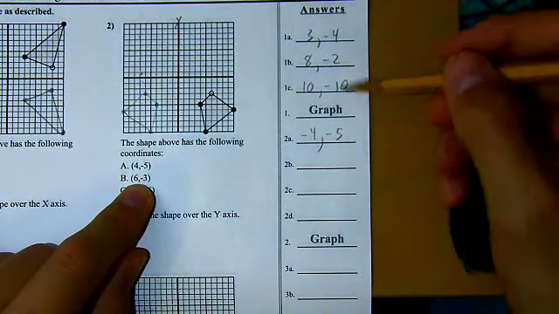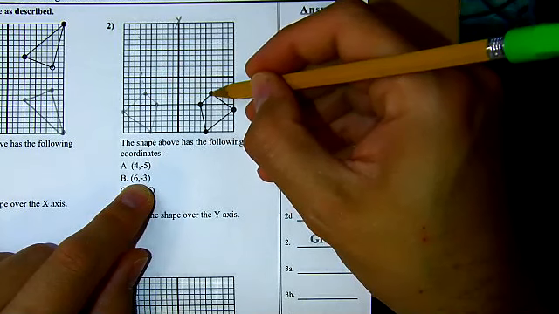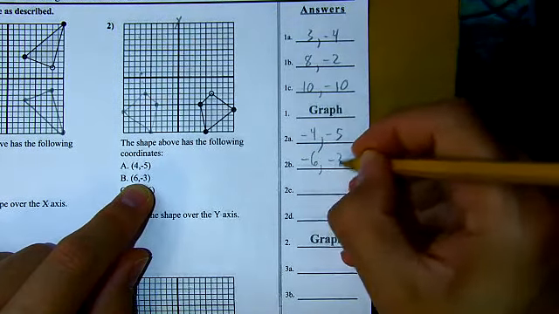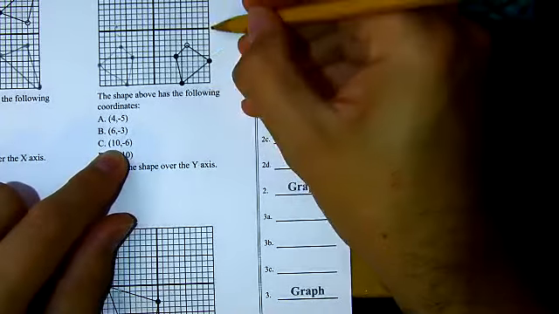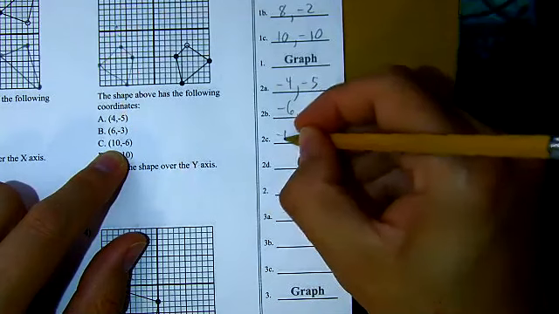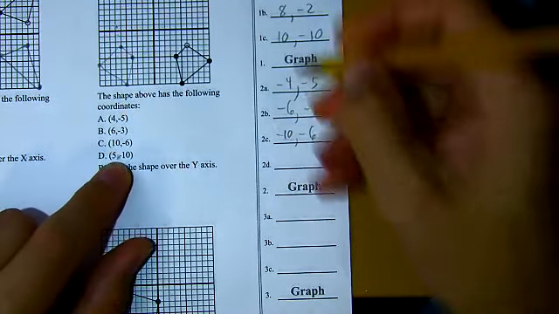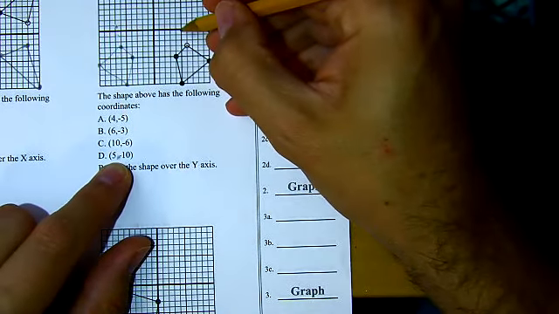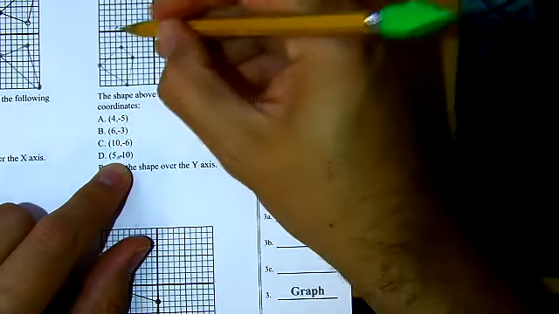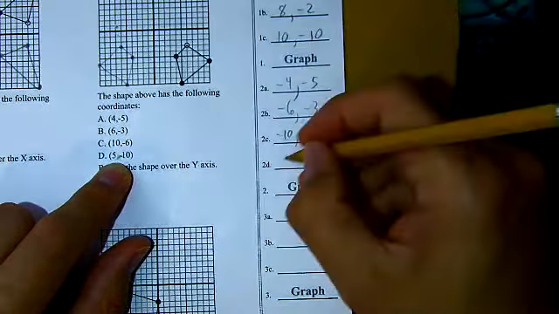And you can kind of figure this out now. So 6, -3 is going to be -6, -3. 10, -6 is going to be -10, -6. And 5, -10 is going to be -5, -10.